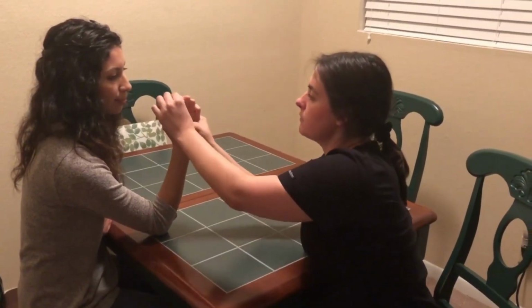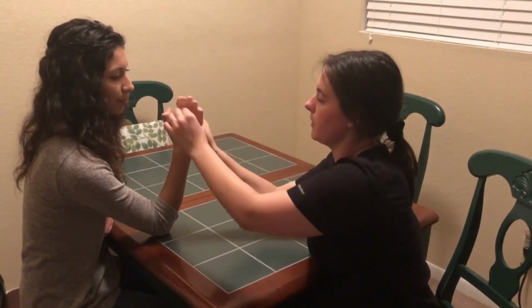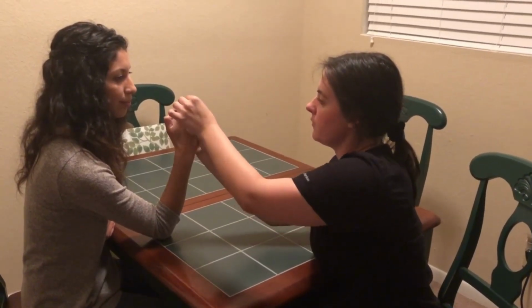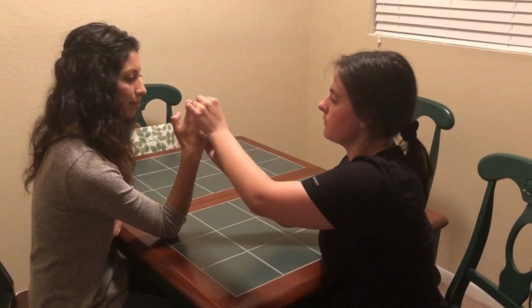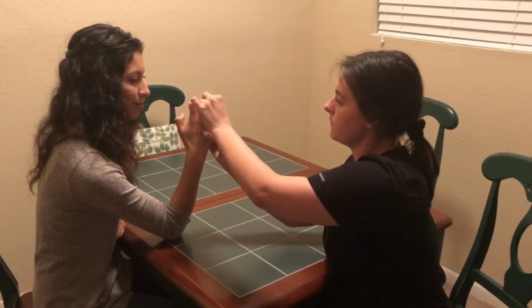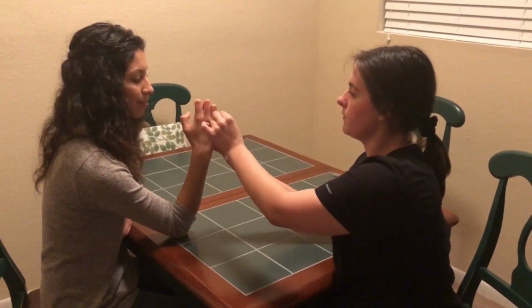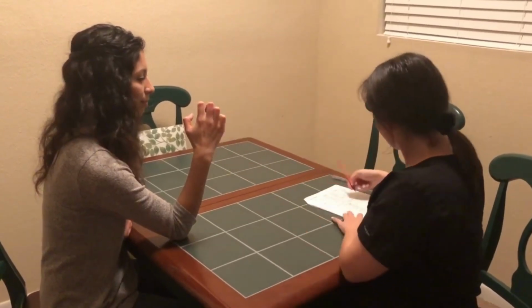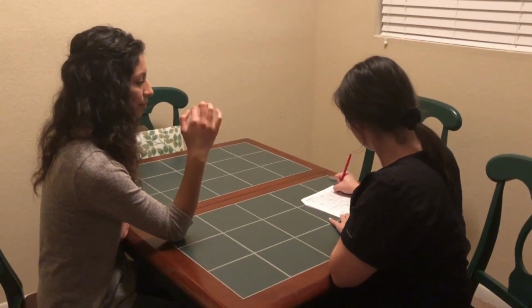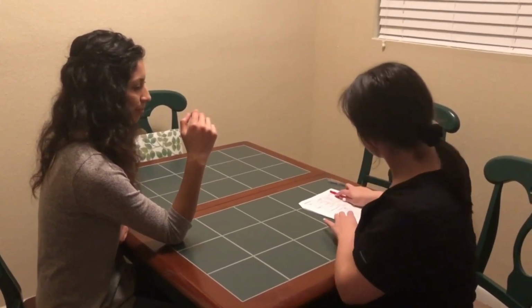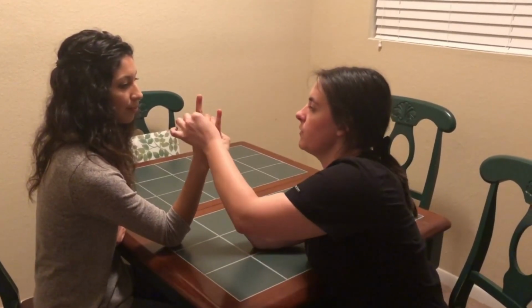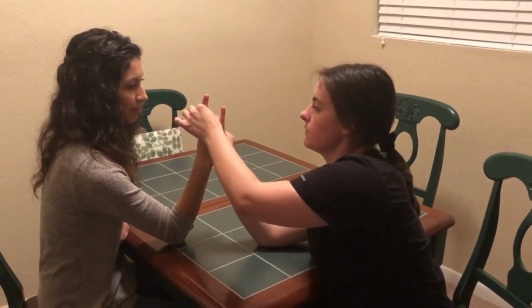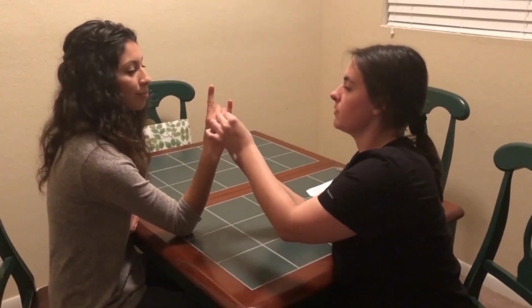Hold it there. Don't let me move you. Okay. Hold it there. Don't let me move you. Okay, so now I want you to do the longhorn sign. All right. Hold it there. Don't let me move you.